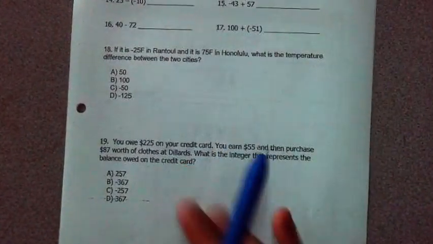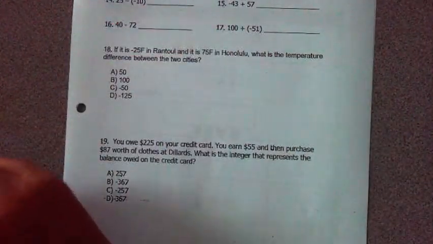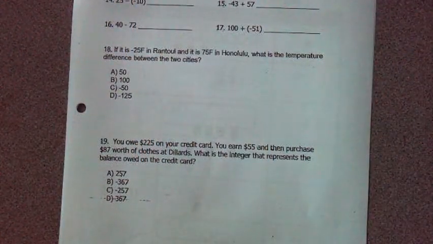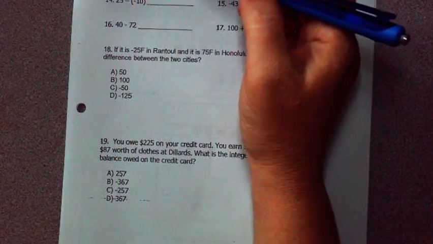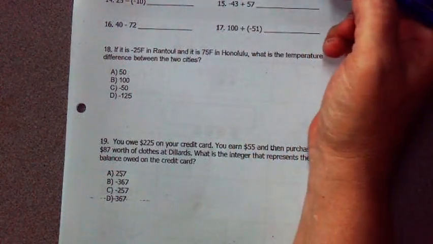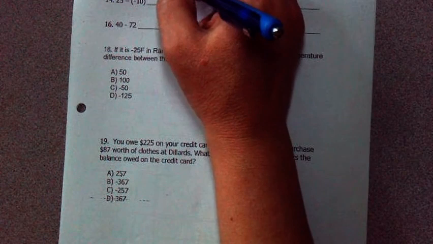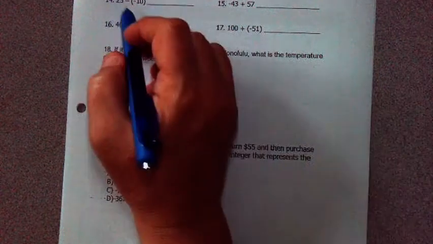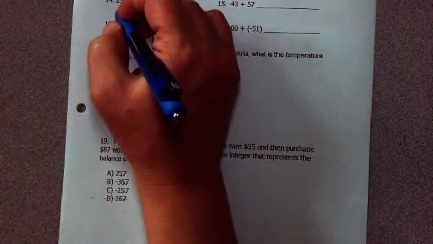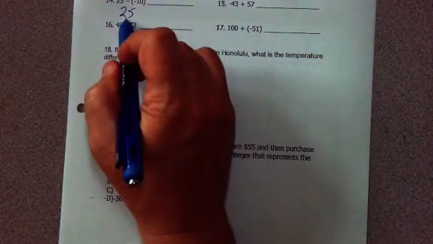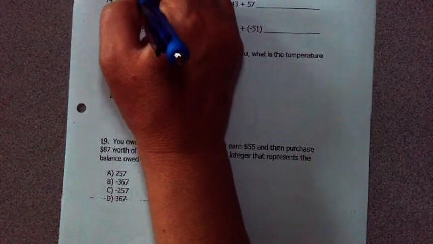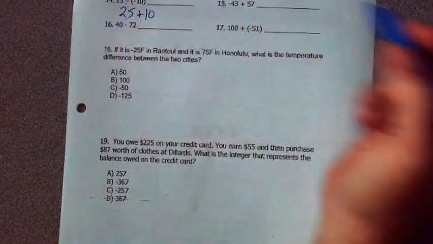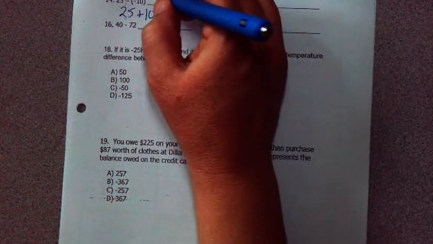All right, last page. Oh, my favorite, just plain old numbers. All right, so right here we have a positive and a negative. The positive is larger than the negative, or the absolute value of the positive is more, 21. So the answer there is positive 21. 25 minus negative 10, I don't do minus negatives, so I'm going to change that. Keep the first one, KCC, change it to addition, change the negative 10 to a positive 10, and that gives us 35.